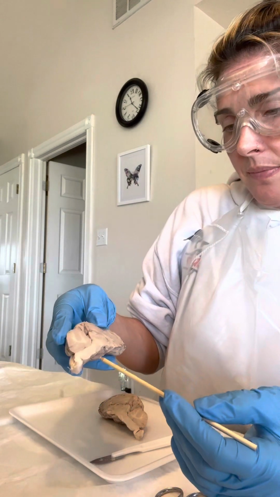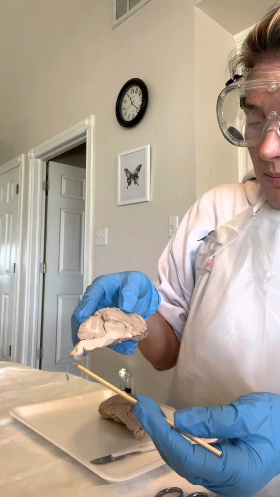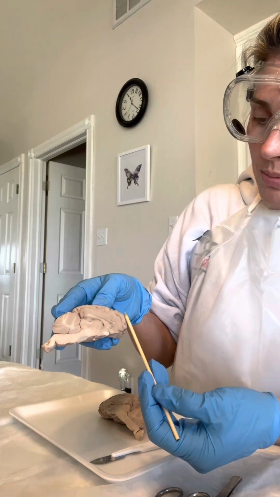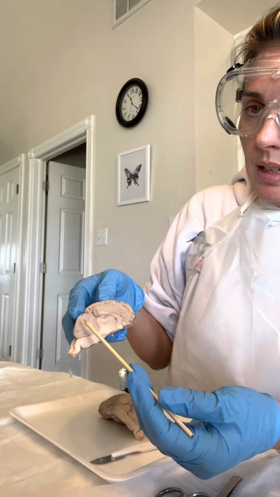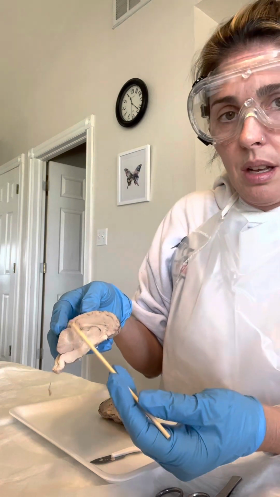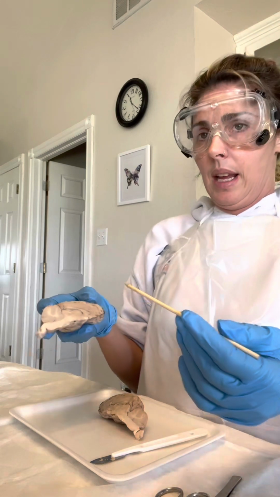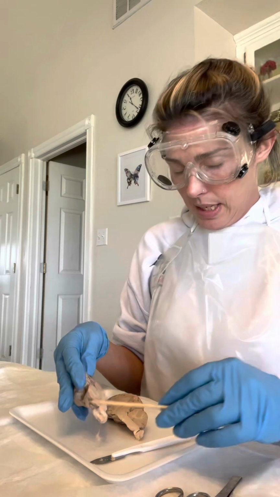And then of course you can see right here's the brain stem. Again, this is the frontal lobe that you can see right here. And this back here would be the occipital area. And I believe that's it.